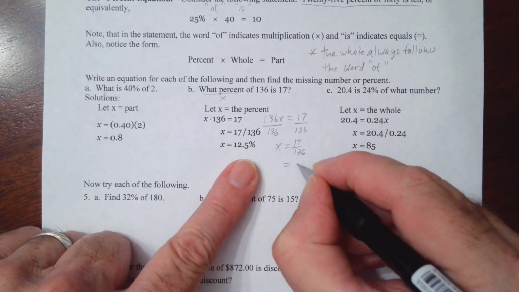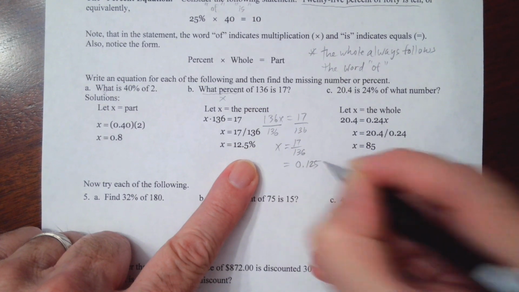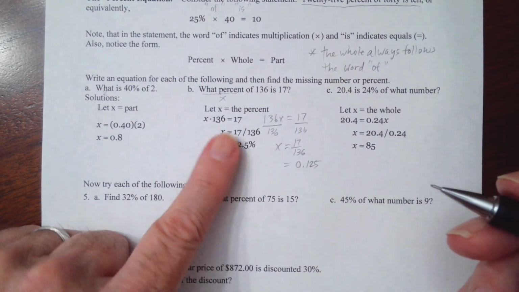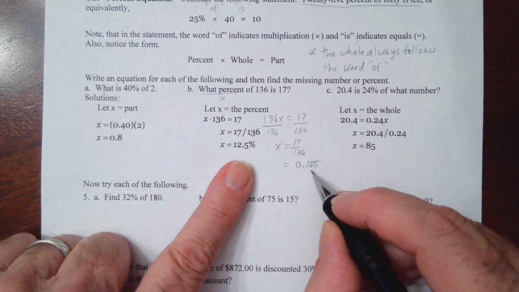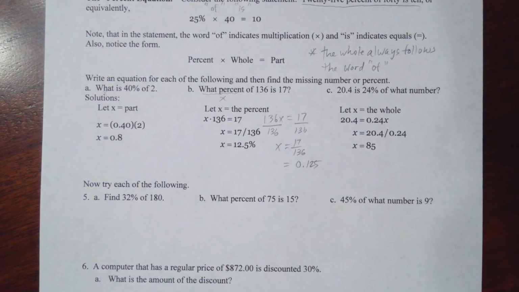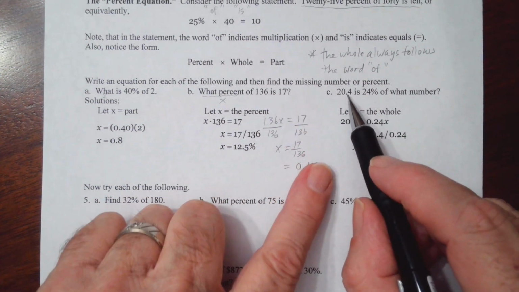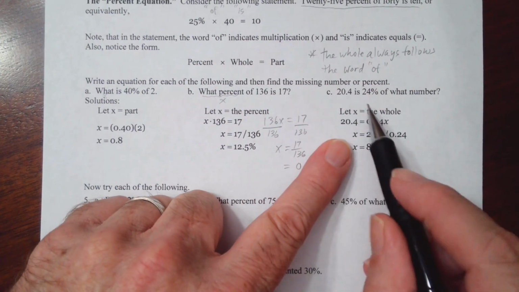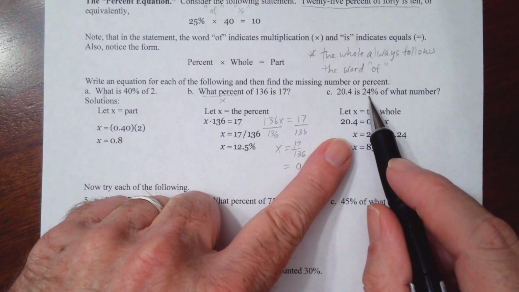Now when you do that, you get 0.125, but remember we're looking for a percent, and so I move that decimal 2 to the right and add the percent symbol. We get 12.5%. Last one, we have 20.4 is or equals 24%.